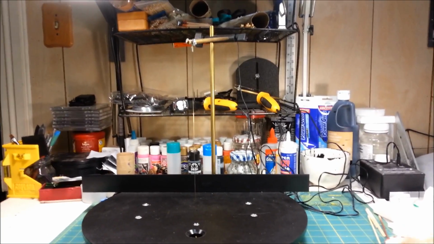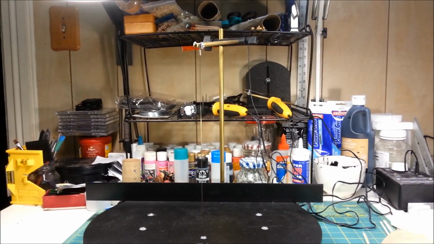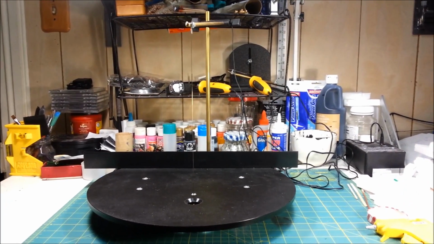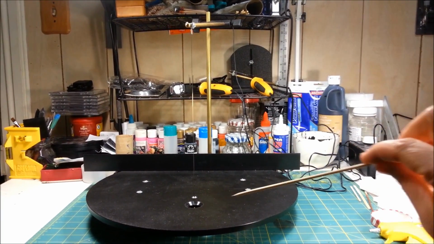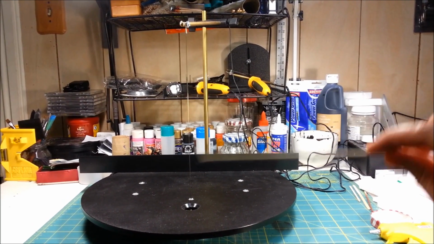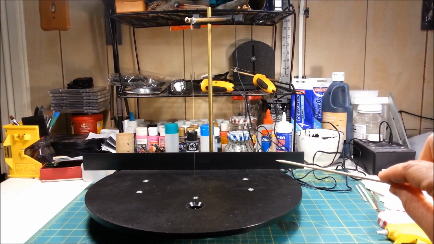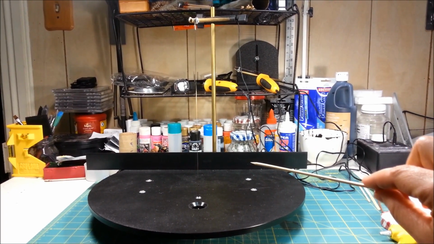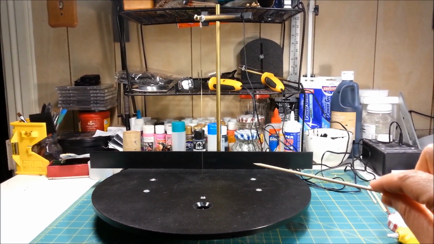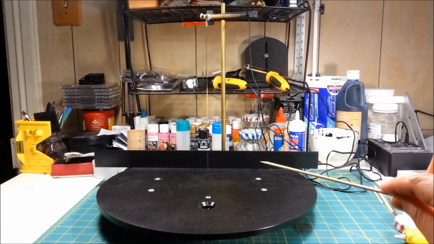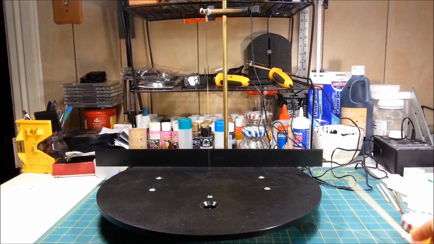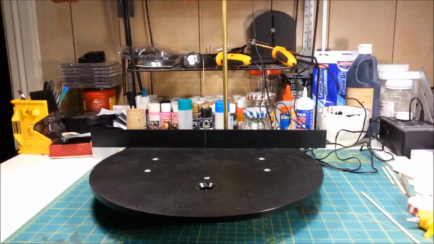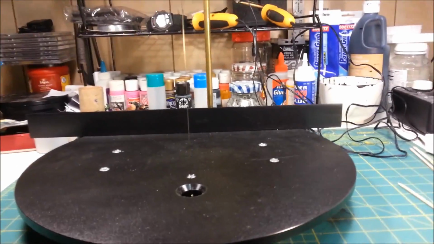Pardon the shakiness here. There's the table, there's the wire, and right there is the fence kit part. So it works pretty much like a table saw almost. I'll get it in here a little bit closer.